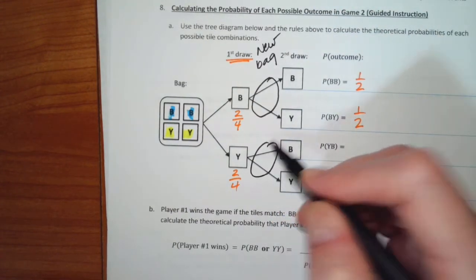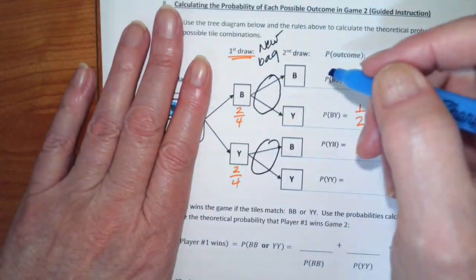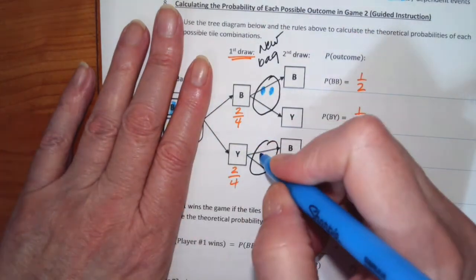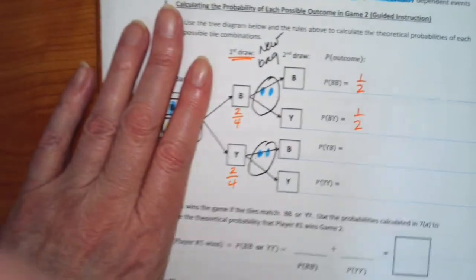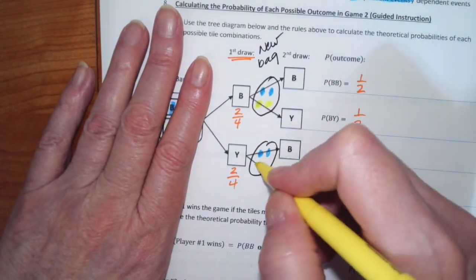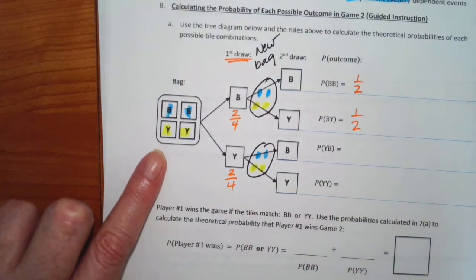Okay, we're done with this one for right now, but we're going to look at the new one. Since I replaced them, it doesn't matter what I pick, because I'm putting it back. So the new bag is the same as the old bag.